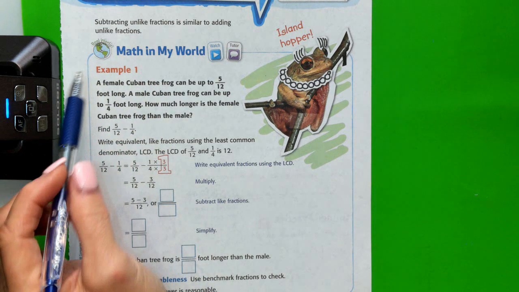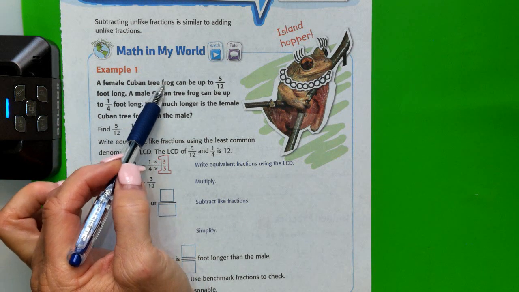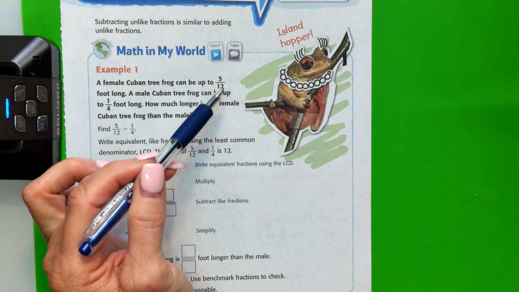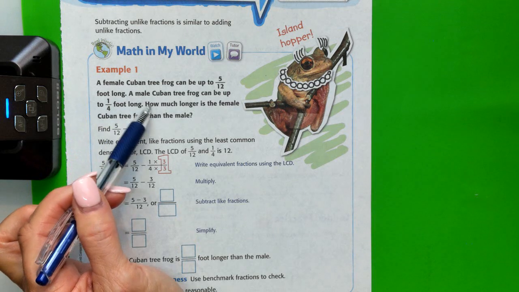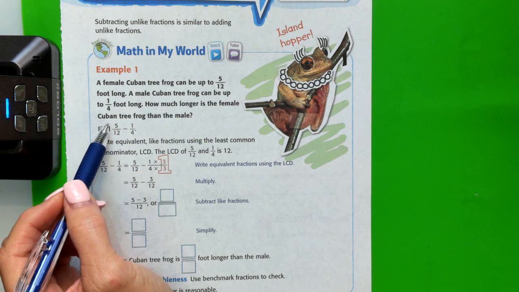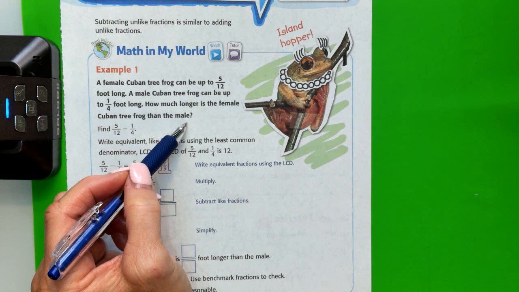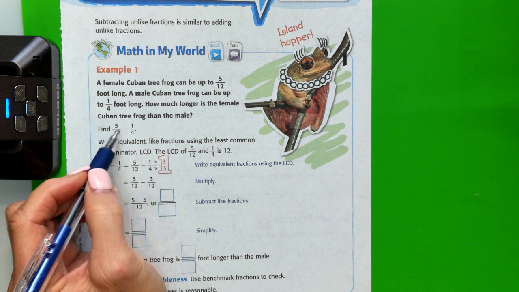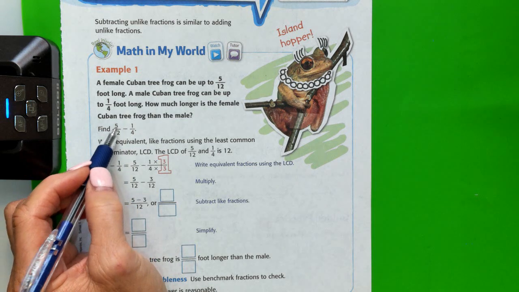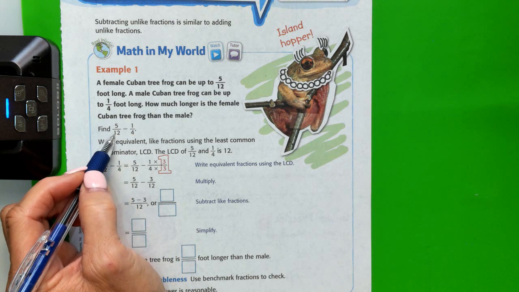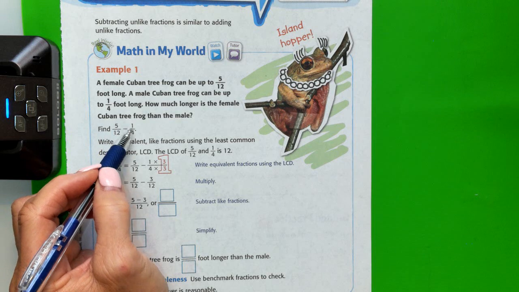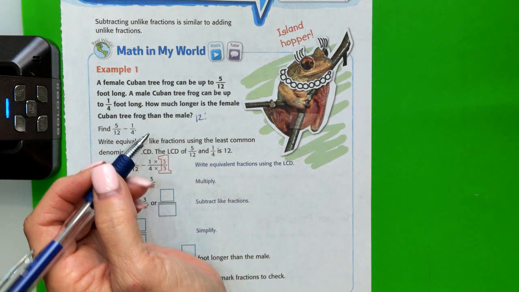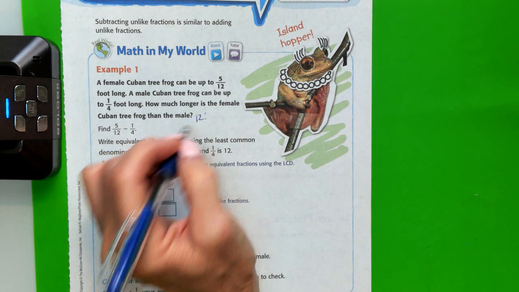So let's start. A female Cuban tree frog can be up to 5/12 of a foot long. A male Cuban tree frog can be up to 1/4 foot long. How much longer is the female Cuban tree frog than the male? So we're going to subtract 1/4 from 5/12. 5/12 minus 1/4. So first things first, we're looking for our least common denominator.